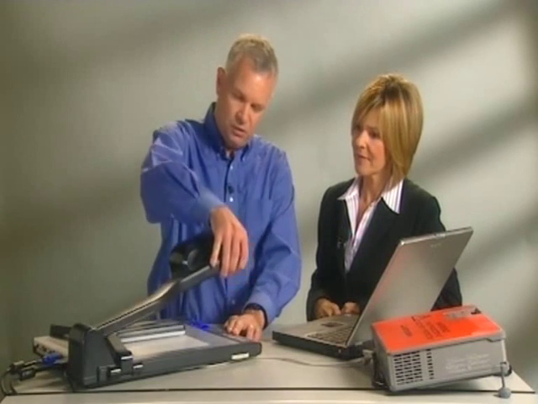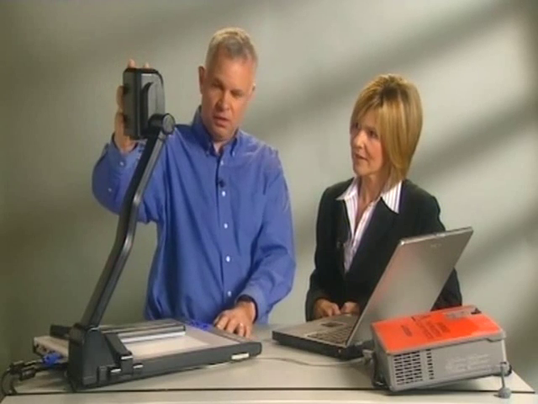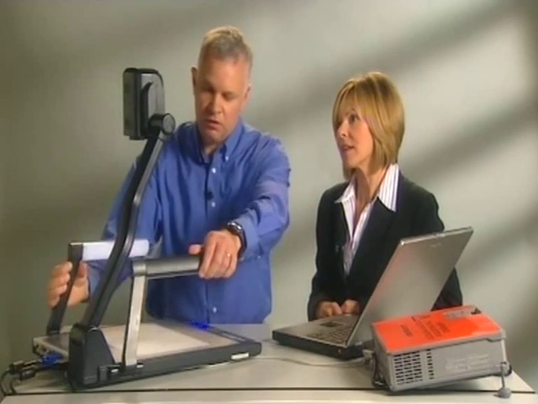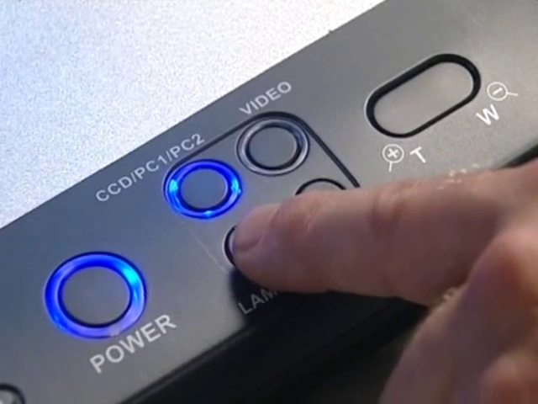I'll open it up now, so I'll raise this arm up and turn that round, and that is a camera inside there. And then on the side we have additional lighting, which I can control from a button here and switch that on and off like so.